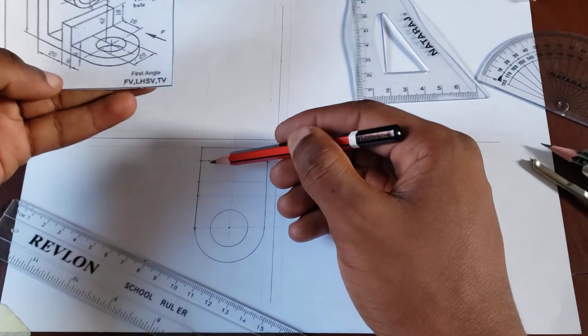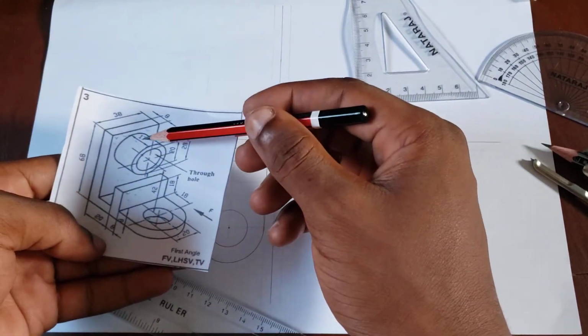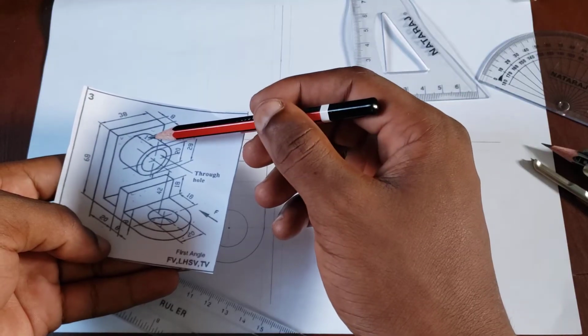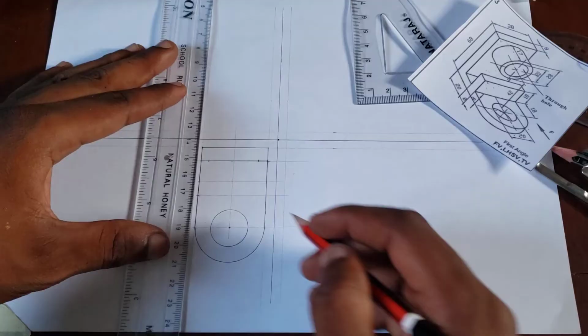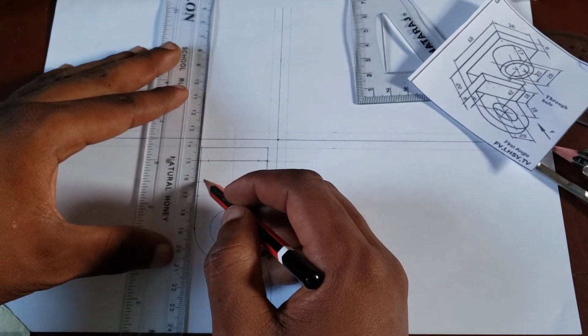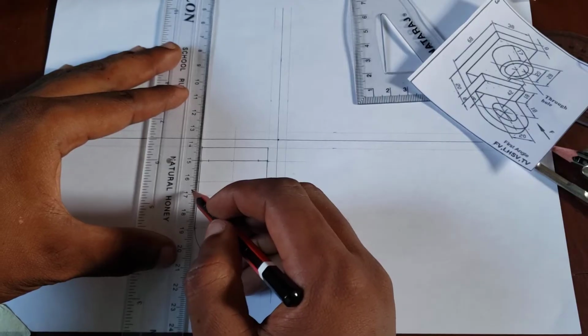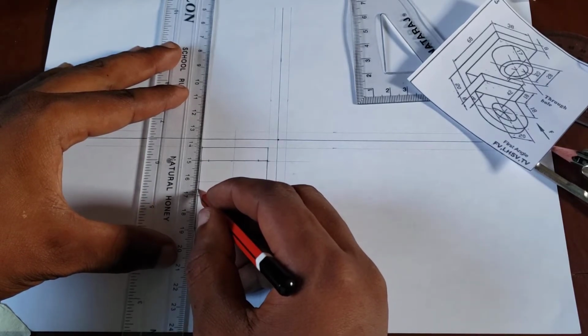Now it has come outside here for the distance of 17 millimeters. So I'll measure 17 from this point coming this side. So 1.7 this side.